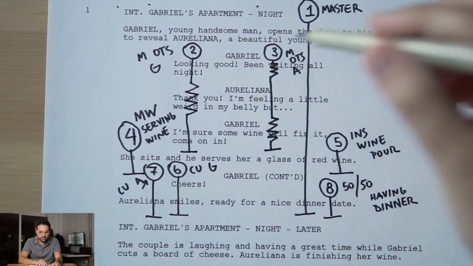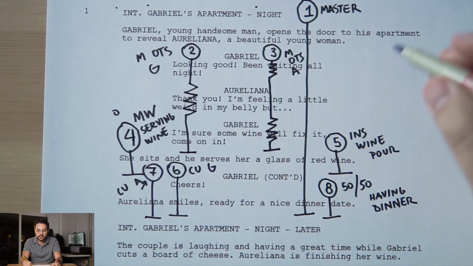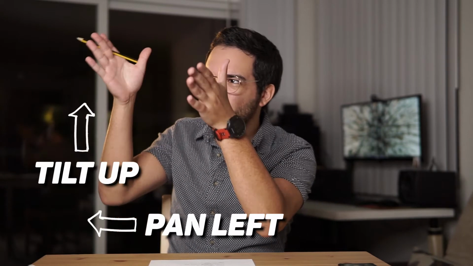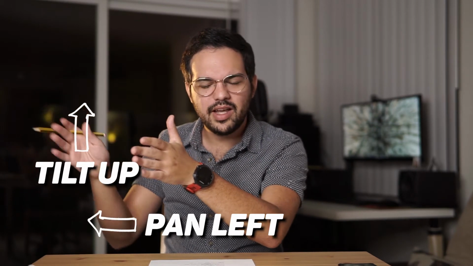We can combine a few shots here, right? We have this medium wide of serving the wine and the insert of the wine pour. It could be a fancy movement of starting on an insert of the wine and then tilting, panning up to our character saying his lines. So you can go from there and combine even, I'd say, 3 shots. You combine the insert with the medium of serving the wine with Gabriel's line, which is actually what it ended up doing in the short film.